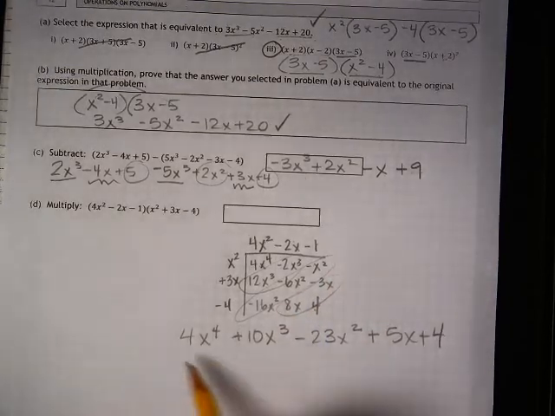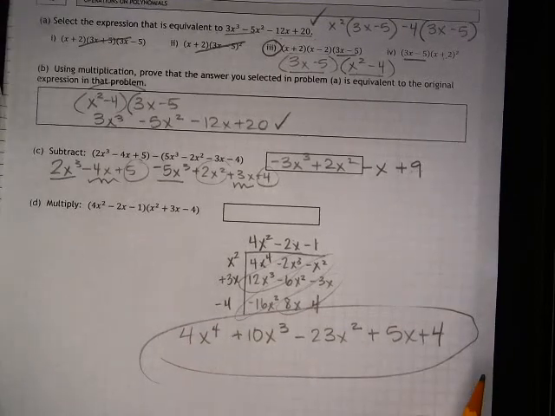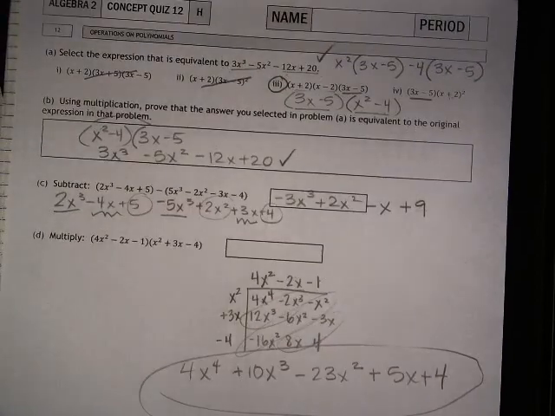And that's it. So this one here, lots of mistakes can be made. You see, be real careful and slow as you go about it. Cool.